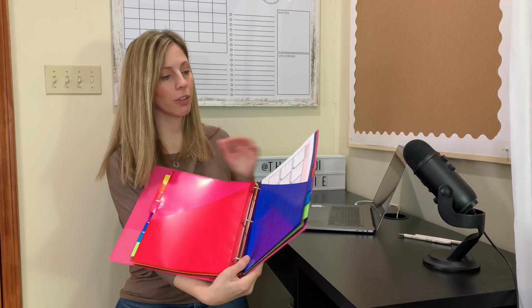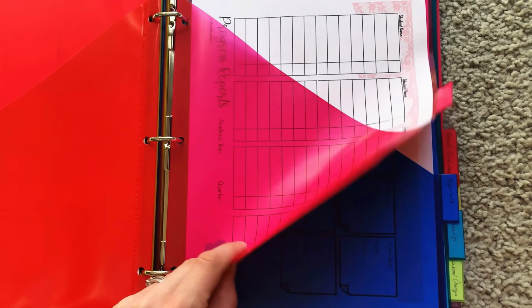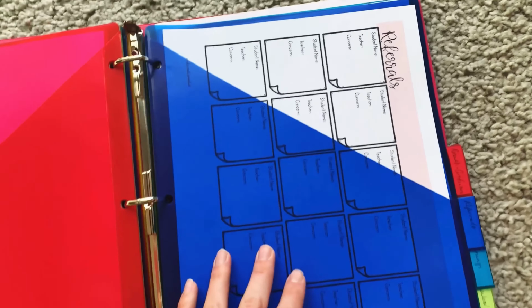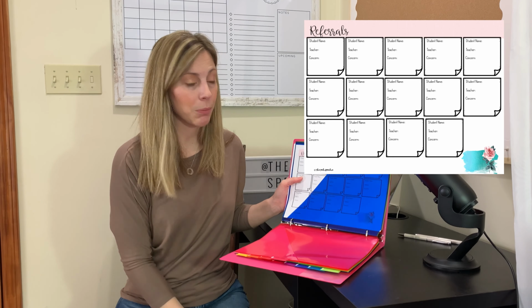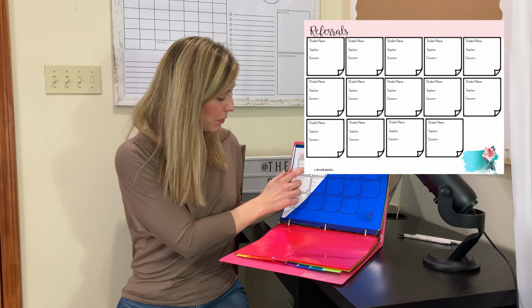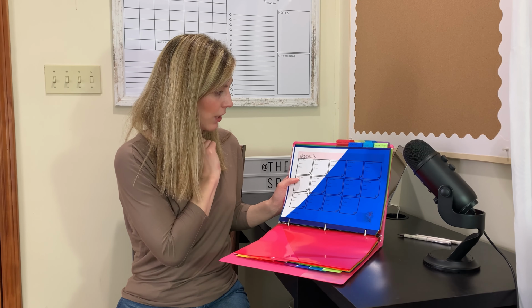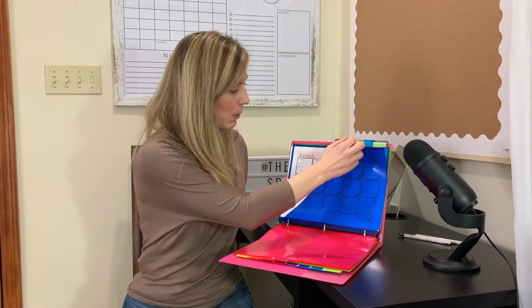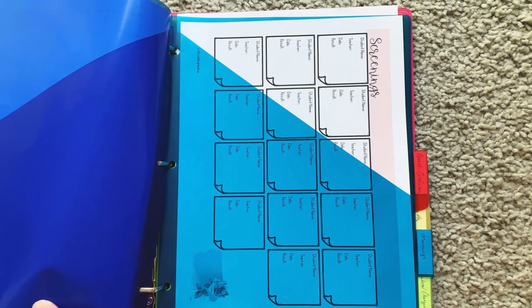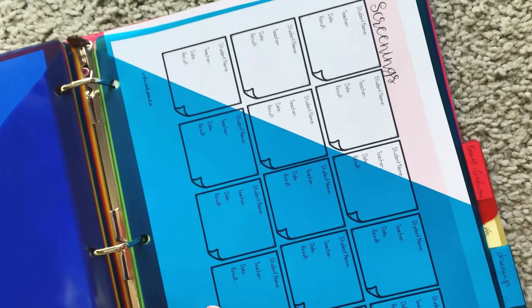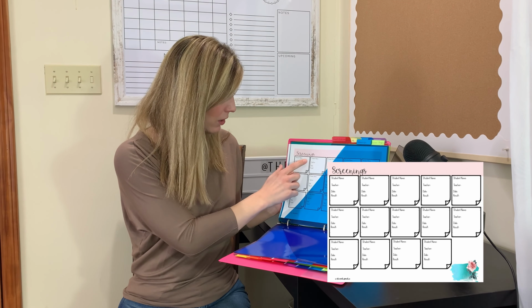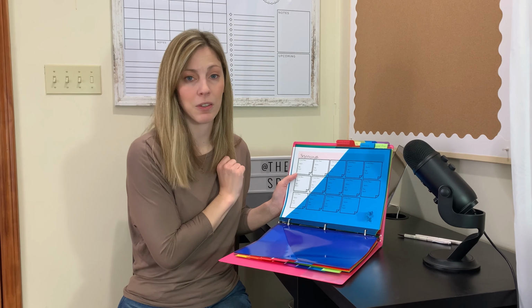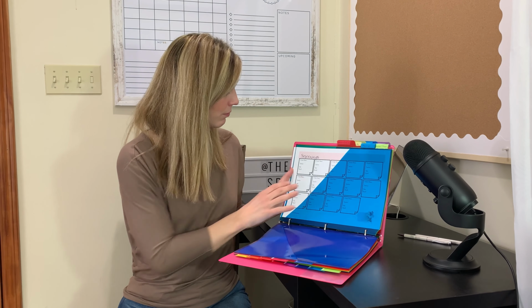The next section in my planner is devoted to referrals that I have received. So I can do this in Google Slides, but honestly, I usually just print this page out. It's easier for me to just handwrite them in. But I just have the student name here, the teacher, and what the concern is. And I'll just go ahead and flip to the next page because it goes along with that. But then I have my screenings page, and same thing, I can keep track of the student, the teacher, the date that I did the screening, and the result of the screening.